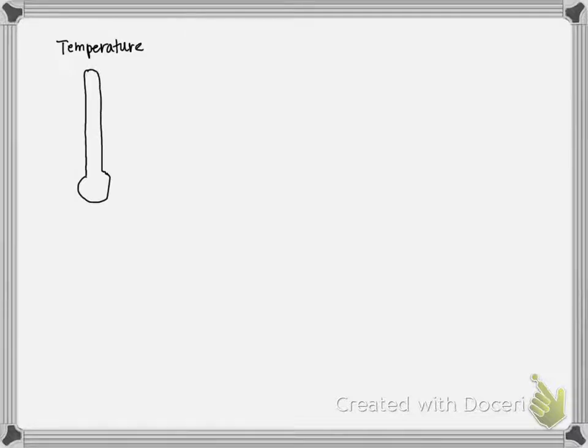Okay, and then we've got like 0 is here, and then we're going to have, let's see, I might need to make that smaller. Okay, so this is 10 degrees.